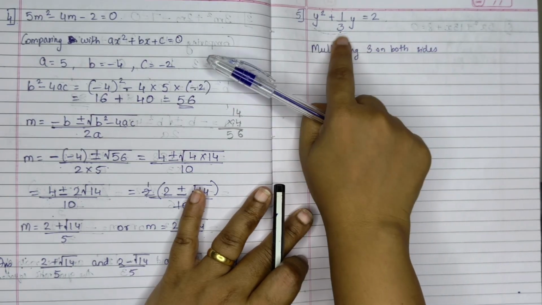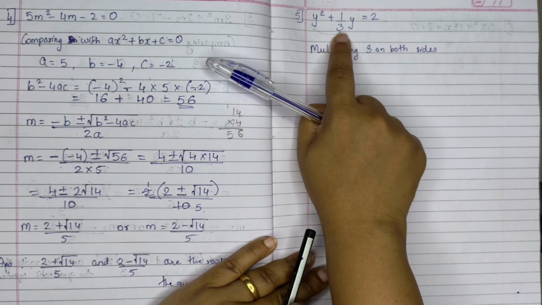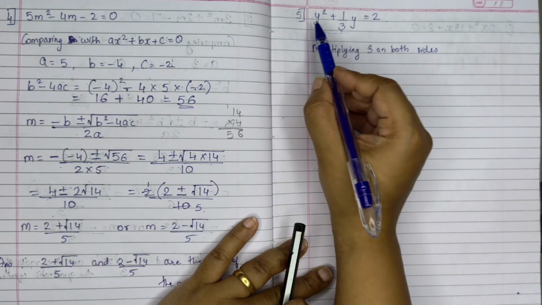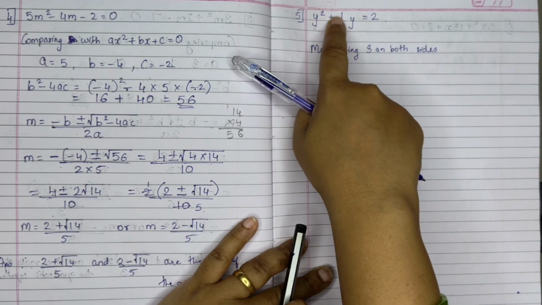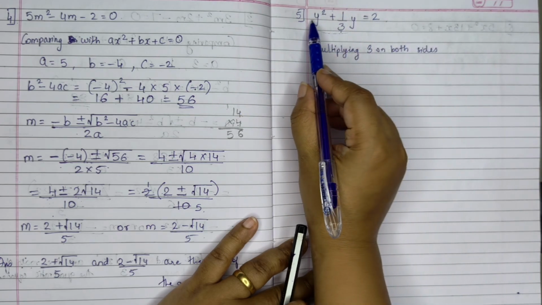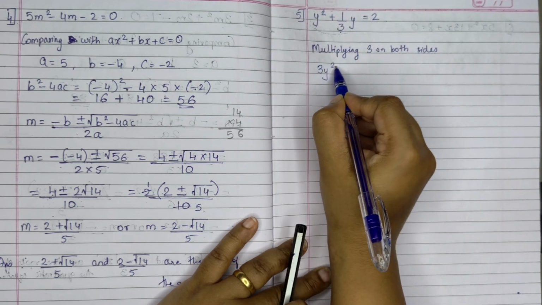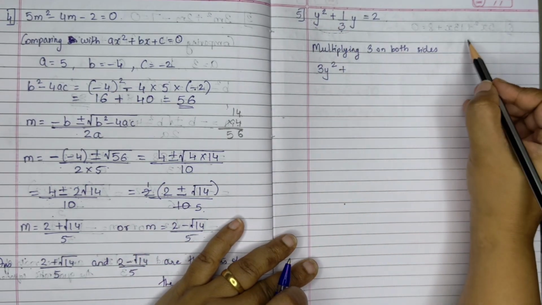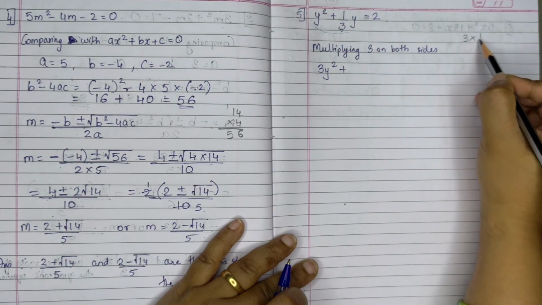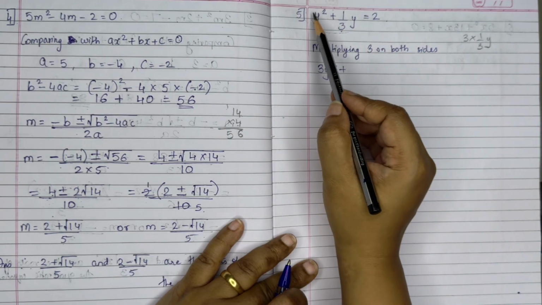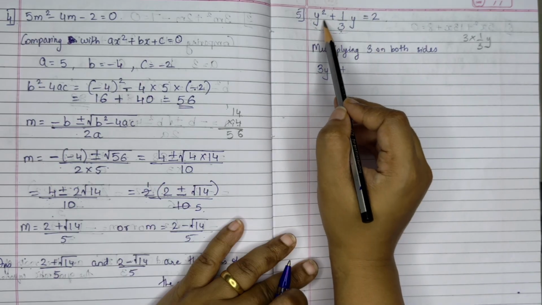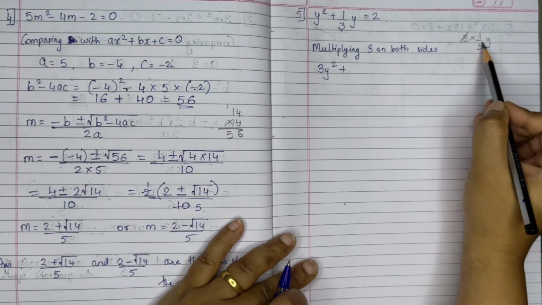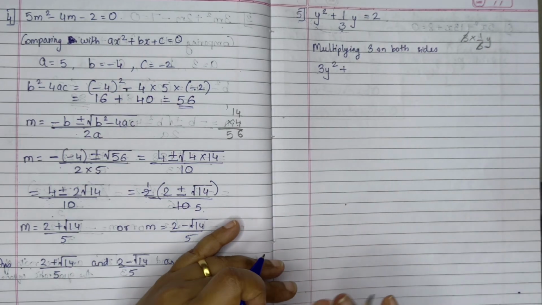So we are multiplying 3. There is 3 over here. That same number we have to multiply on both the sides. Here I am directly multiplying it. You have to multiply 3 with this term and with this term, that means on both the sides. So when you multiply 3 here, this will become 3y square plus, 3 multiplied by y square became 3y square. Then 3 multiplied by 1 upon 3y. This 3 and this 3 will get cancelled. What is remaining? Only y is remaining.